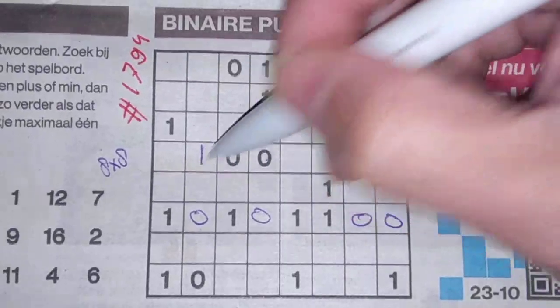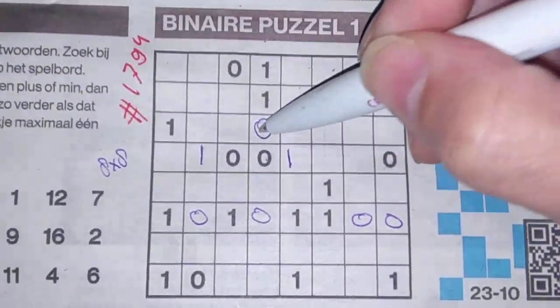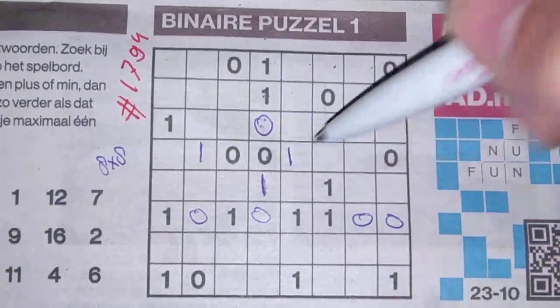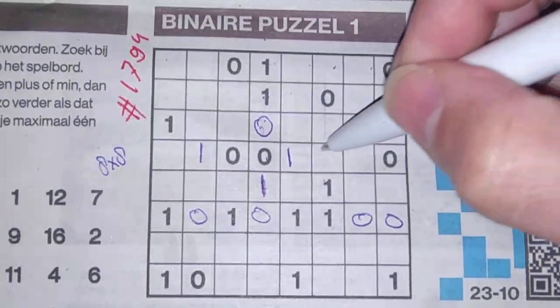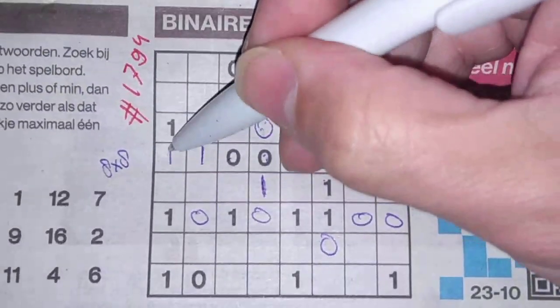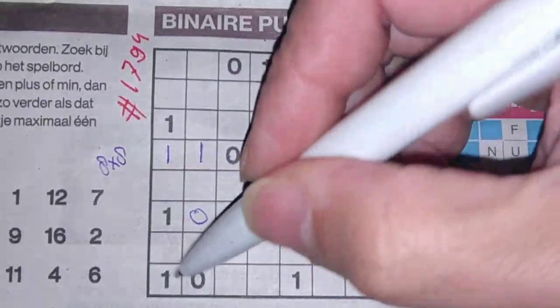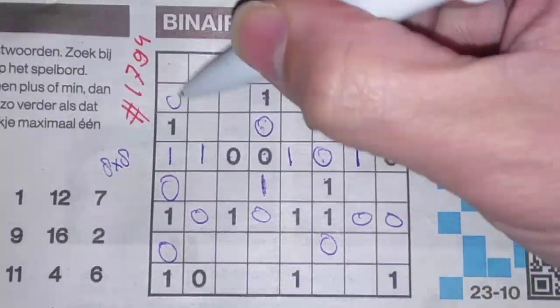Double 0, here 1, there 1. Double 1, here no, there no. Double 0, here 1, there 1. Double 1, here no, there no. We have 4 zeros in this row, so the rest are 1s. Now we have 4 1s in this column, so the rest are zeros.